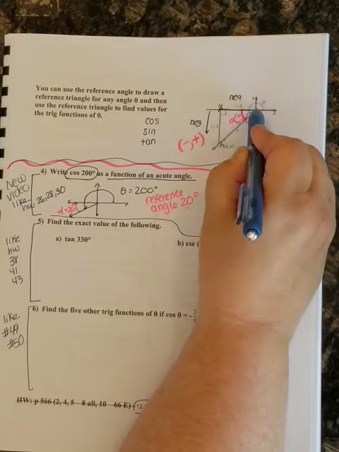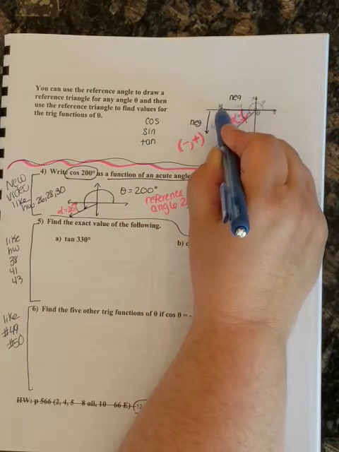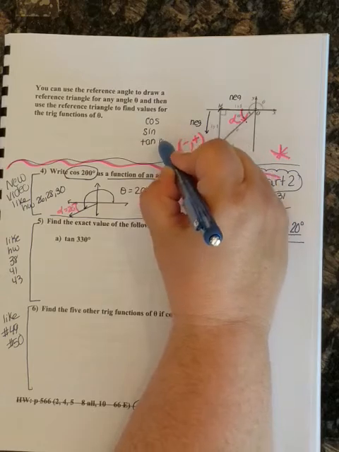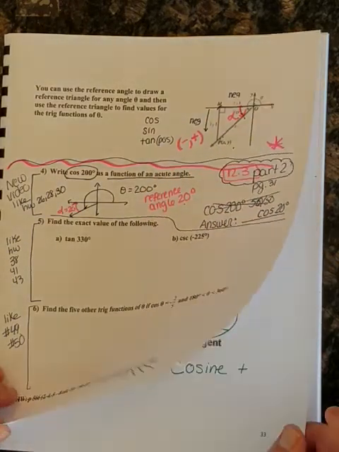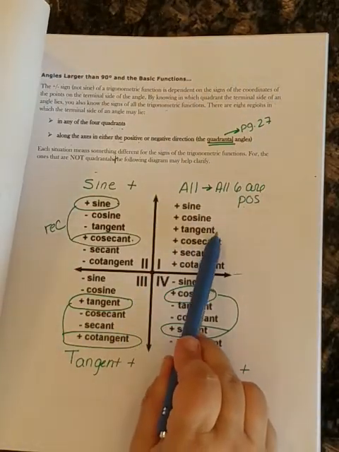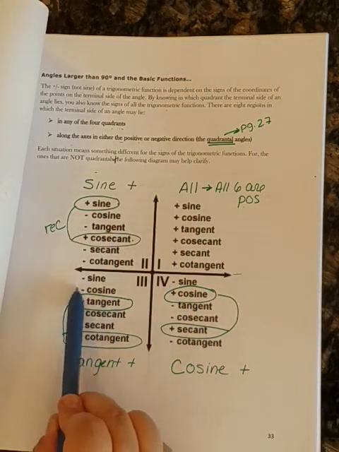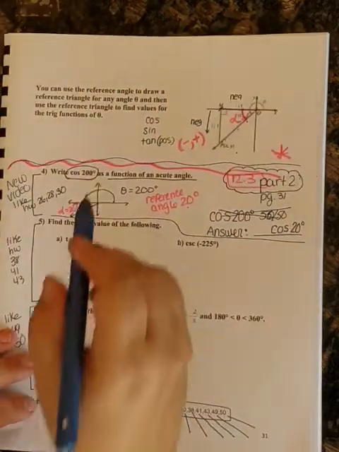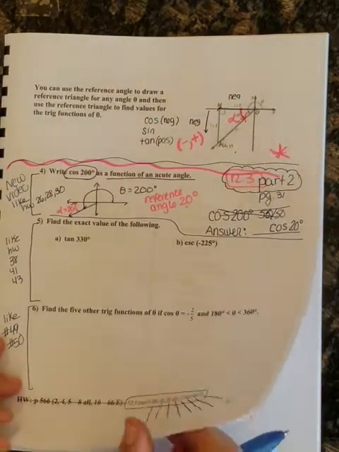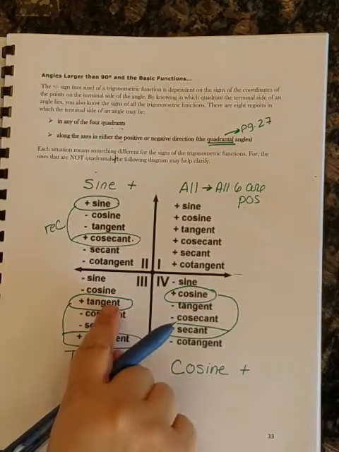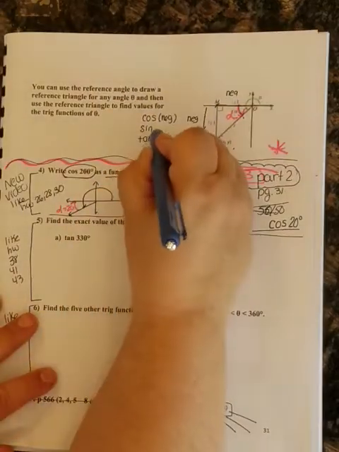I know my tangent is positive because it's negative over a negative, which is a positive. Now if you forget what your cosine is, you can go over here and say quadrant 3, the cosine is negative. So I know my cosine is negative. My sine is positive. Nope, negative, sorry.